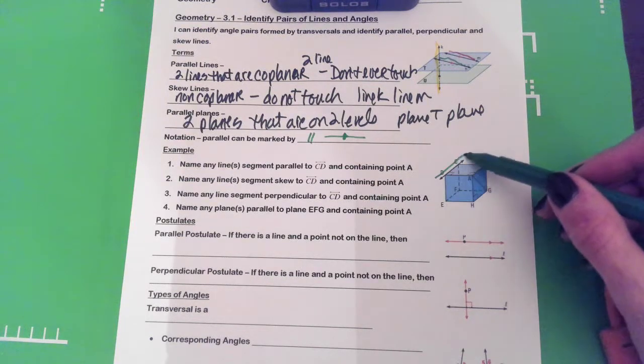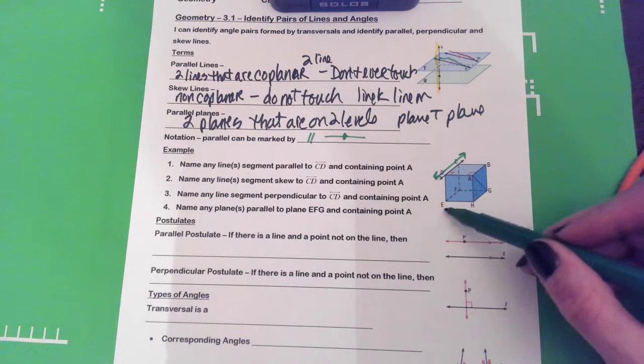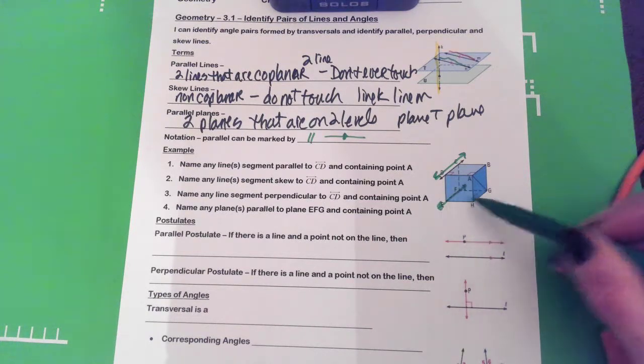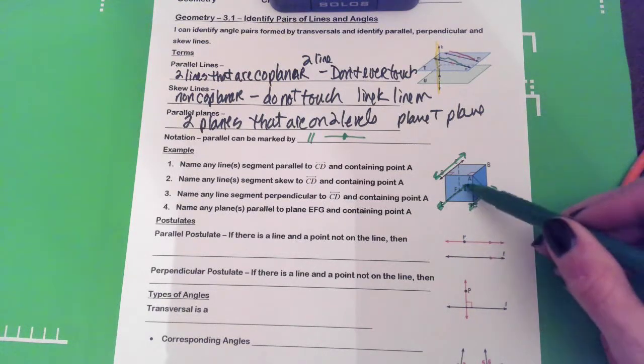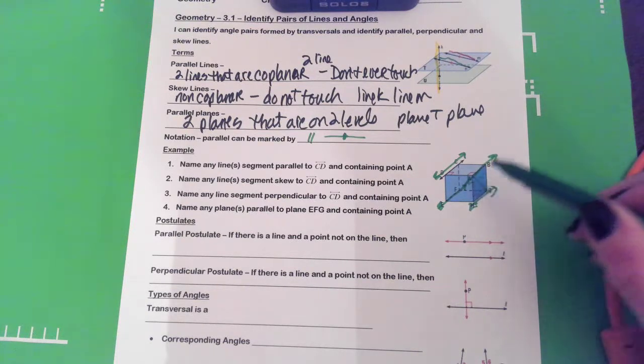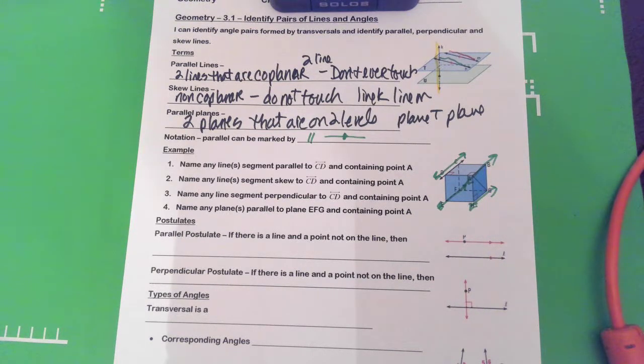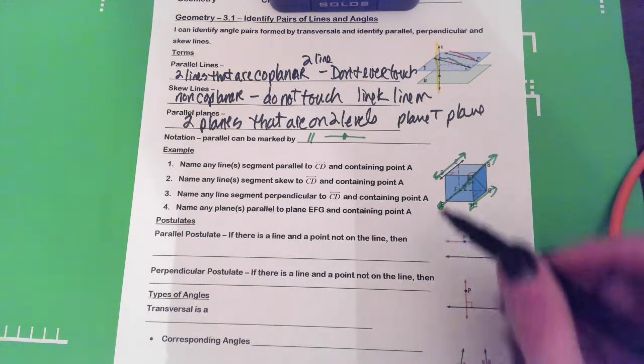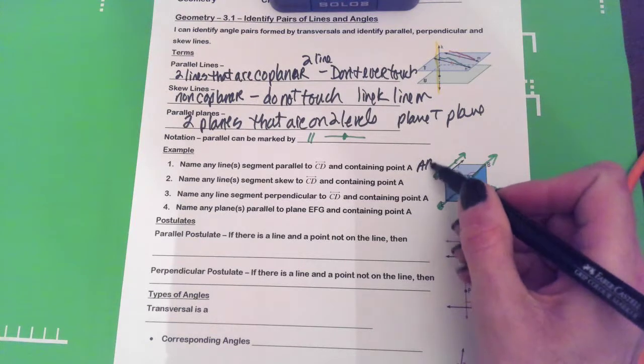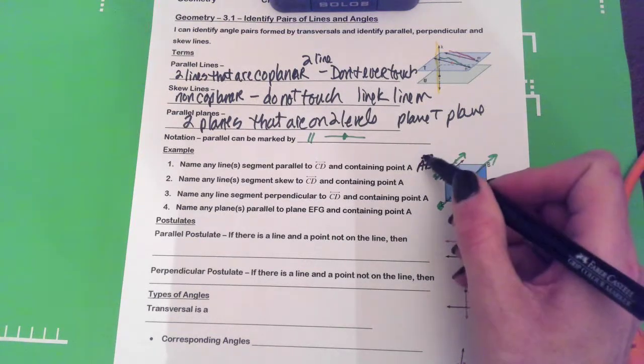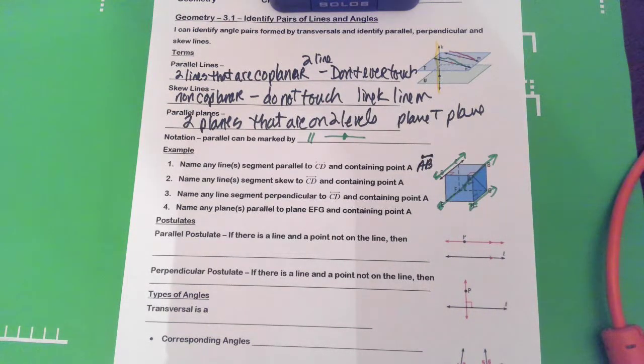So here's line CD here. Now, I can go ahead and name all my other line segments that are parallel to line segment CD. They're all the lines that are going the same way. So there's only one of those lines that also contains point A. So I would say segment AB is parallel to segment CD.